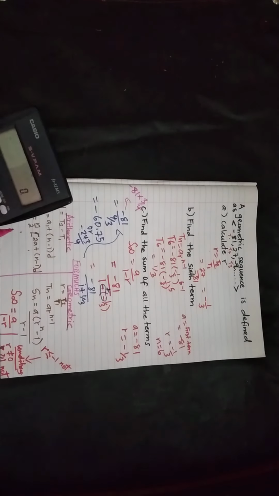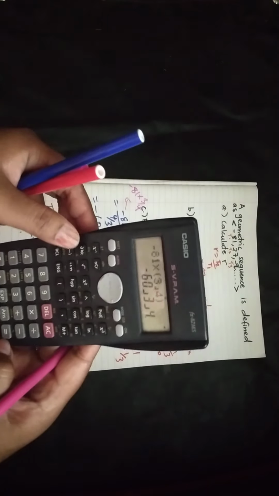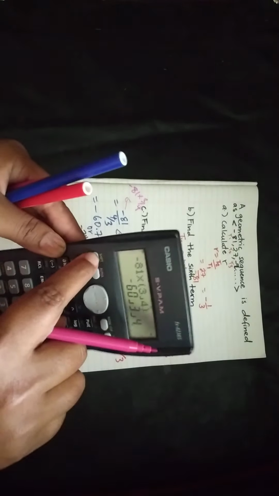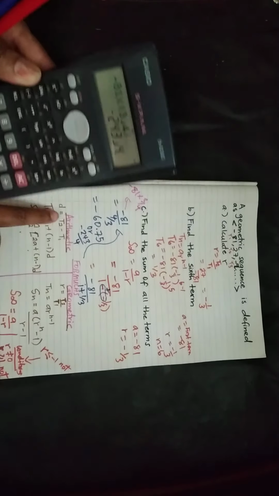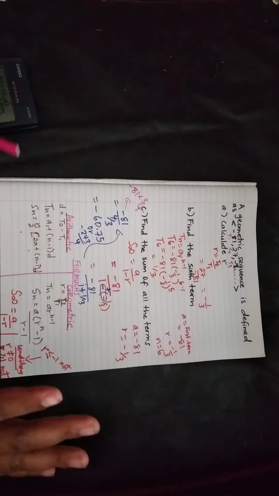Let us try that. It should give us the same answer. Negative 81 multiplied by 3 over 4. Does it give us the same answer? Yes, it gives us the same answer, which is negative 243 divided by 4, or negative 60.75. So that is your answer for part C, and that is the sum of all the terms, or in other words, your sum to infinity.